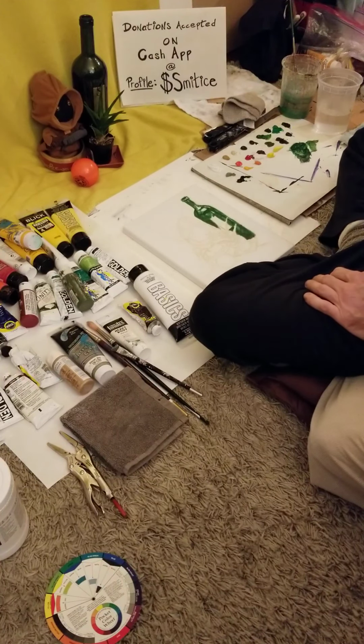Just set aside 30 minutes a day to create something. It doesn't have to be anything big, right? Spend some time exercising your creative mind, staying in touch with different mediums, different concepts, different art styles.